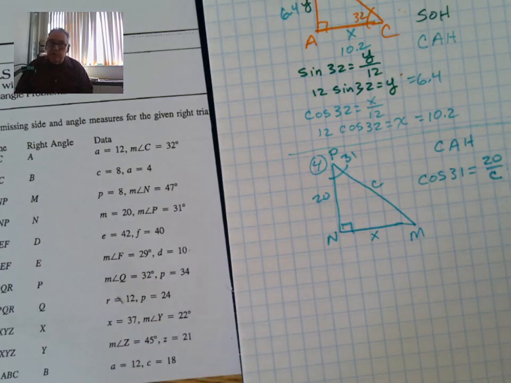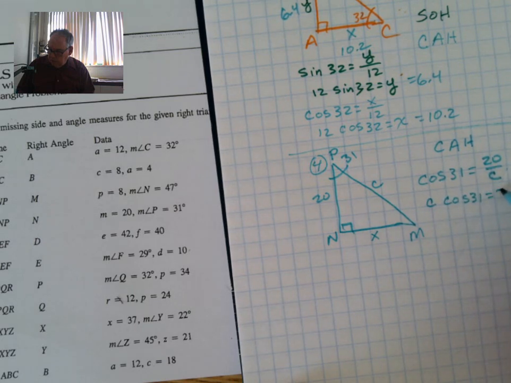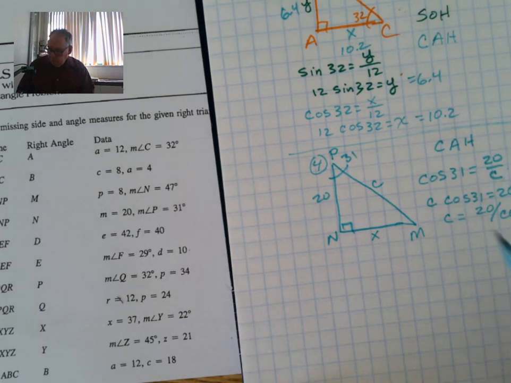Now, in this case, we have C in the denominator, so it's going to take 2 moves to get it out of the denominator. Multiply both sides by C, so C cosine 31 is equal to 20, and then divide both sides by cosine 31 to get C by itself. C is going to be 20 divided by cosine 31. So that's going to find us our C.